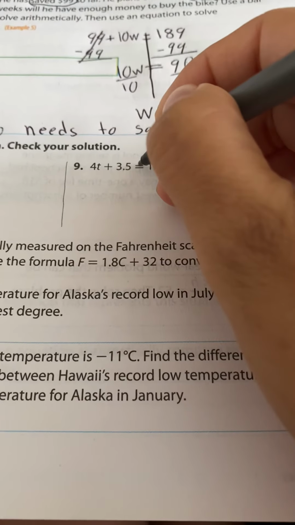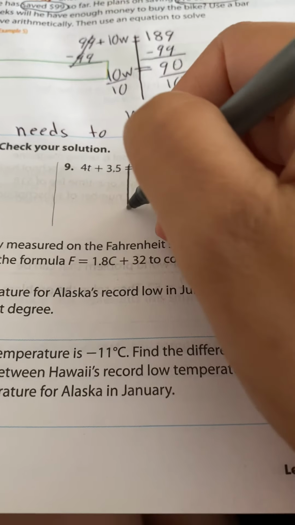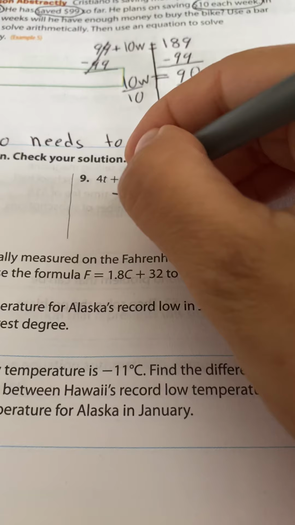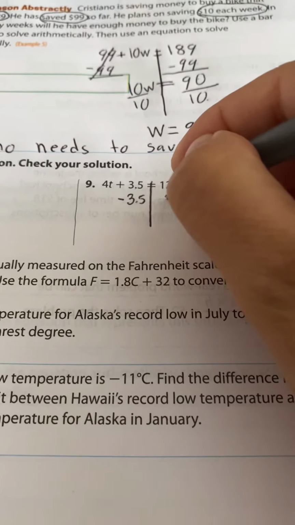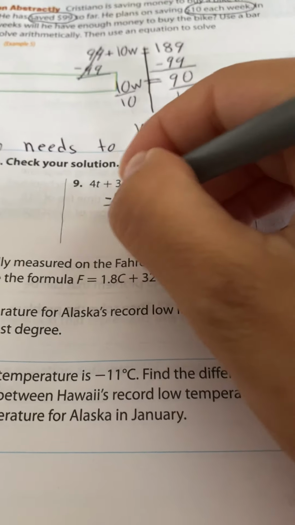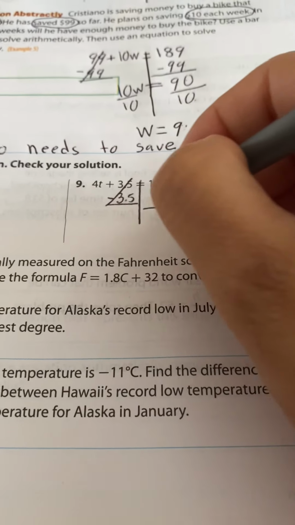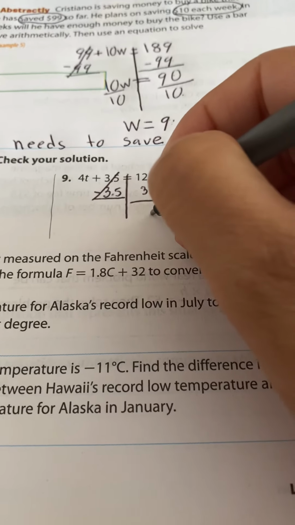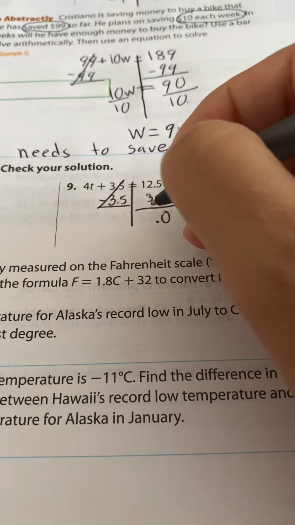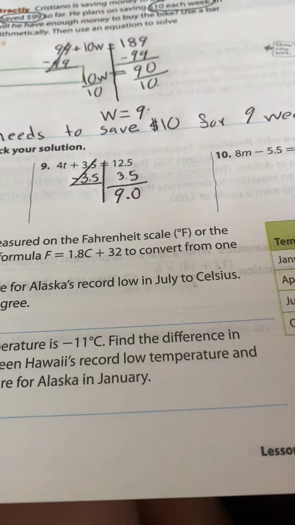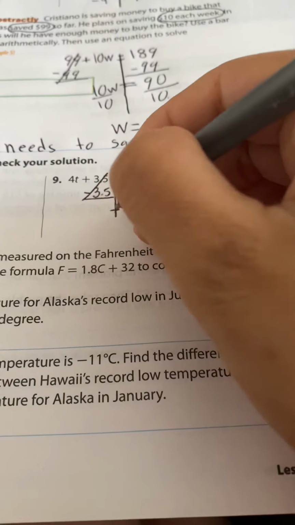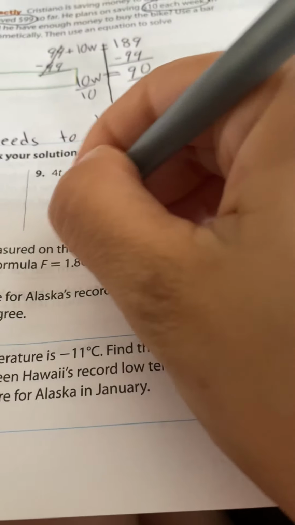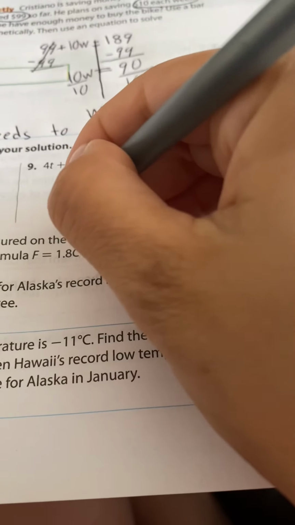So I'm gonna go ahead and draw a line down the equal sign. And I'm gonna subtract 3.5 on each side. It cancels out here. Here I know that this is gonna be 0. And then I'm gonna have 9 here. So we're gonna bring down our equal sign for t. We're gonna divide both sides by 4.